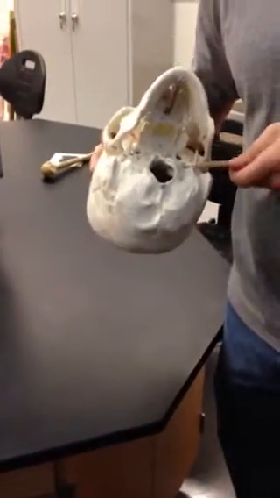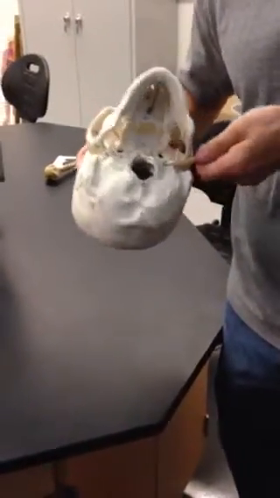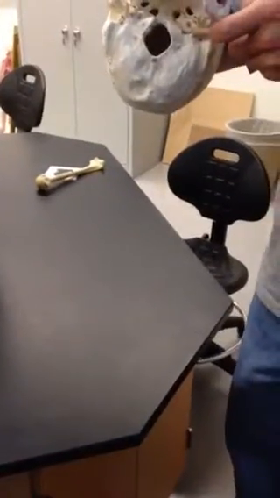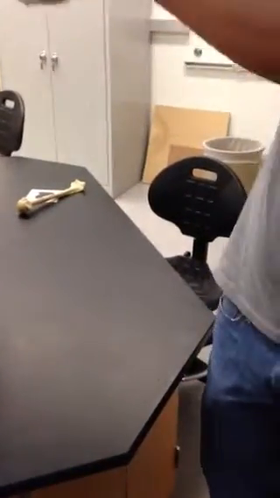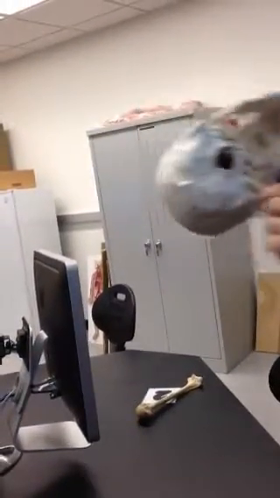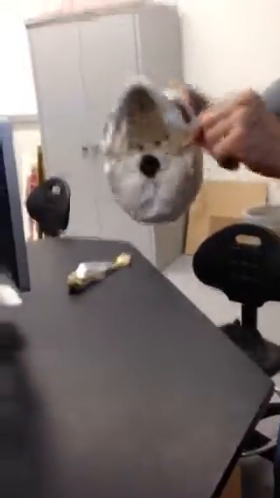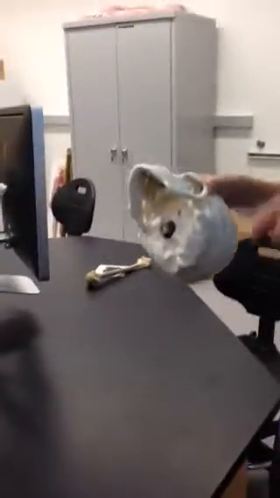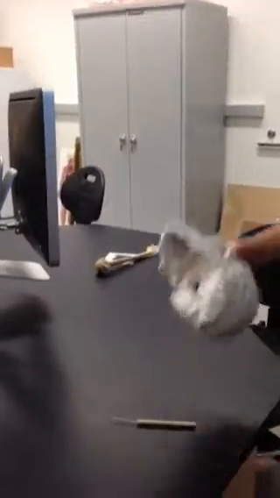Can you see where the probe's coming? Usually I like to take a wire cleaner. Everybody see that little hole that's going through? It's right there. That's your hypoglossal canal, okay? That's where your 12th cranial nerve comes out of, or goes through.